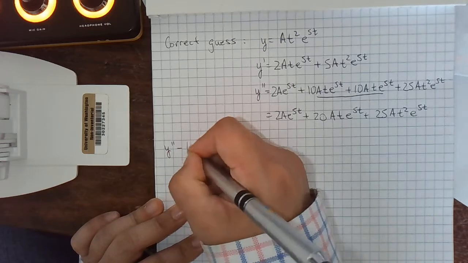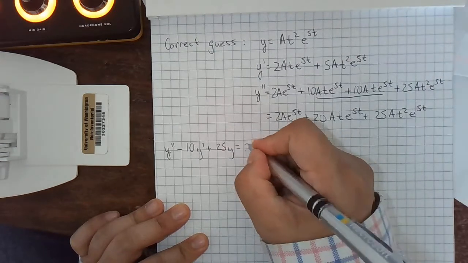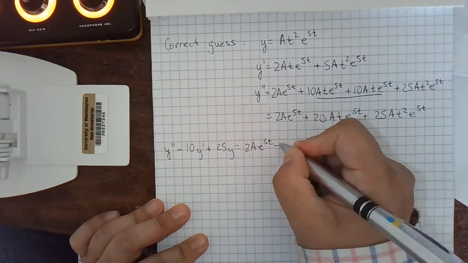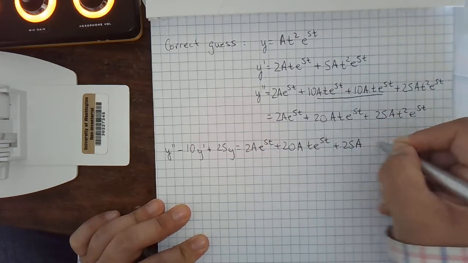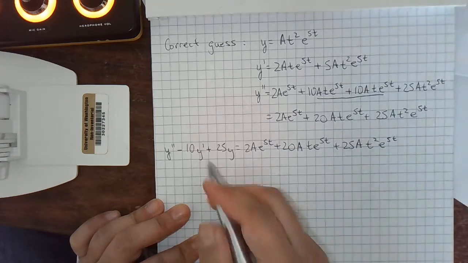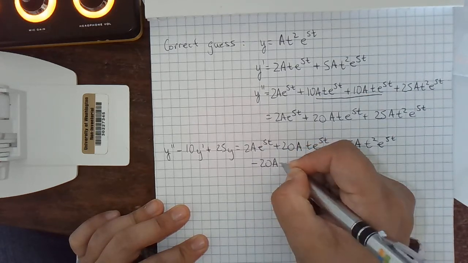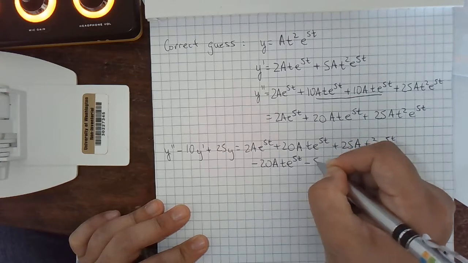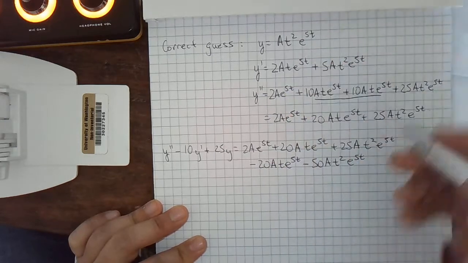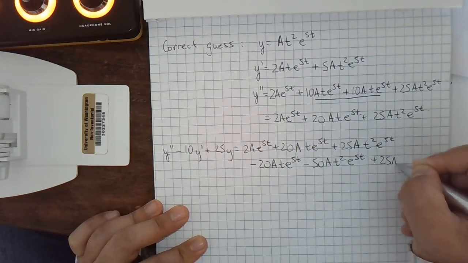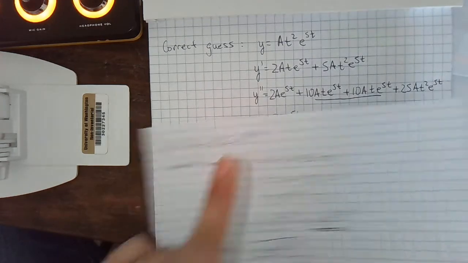Okay, we write y double prime as is, 2a e to the 5t plus 20a t e to the 5t plus 25a t squared e to the 5t, minus 10y prime, so 10 of these, minus 20a t e to the 5t minus 50a t squared e to the 5t, and then plus 25 of these, plus 25a t squared e to the 5t. And what's that supposed to equal? It's supposed to equal e to the 5t.